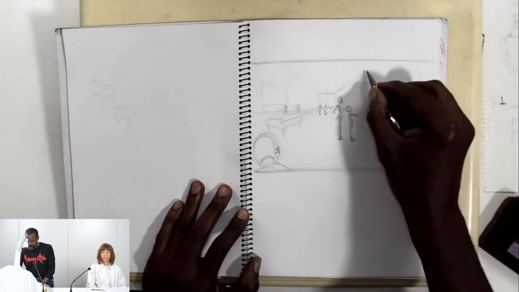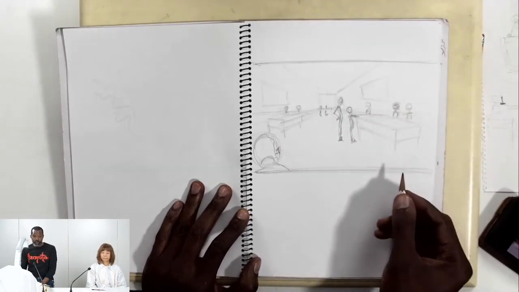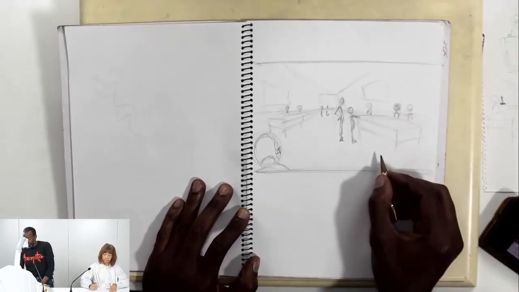Okay, so basically what I have here are just some glorified stick figures, right? But I think it's clear to see we have a room, I mean, this is basically what the Apple Store looks like.